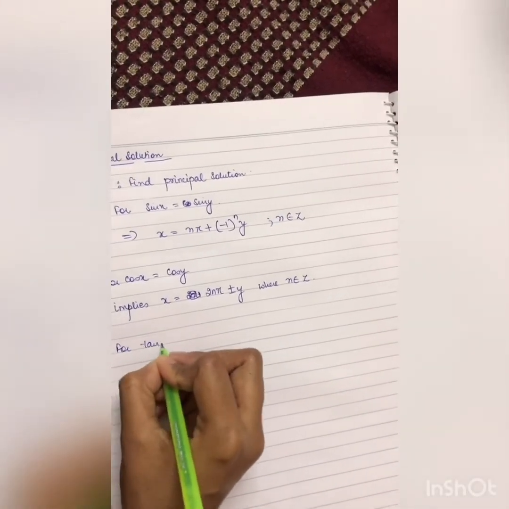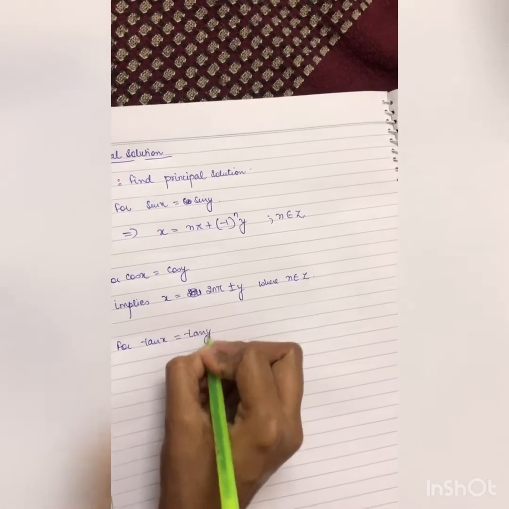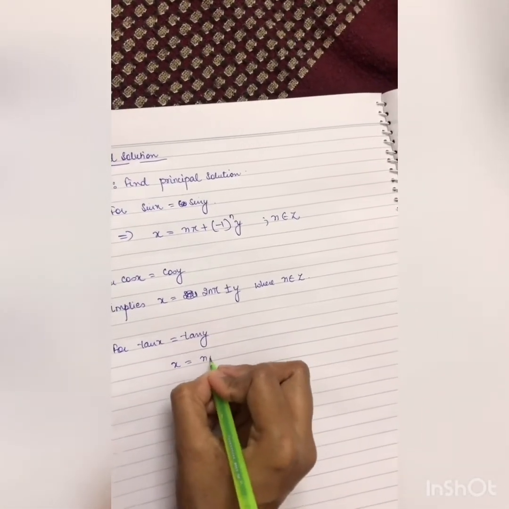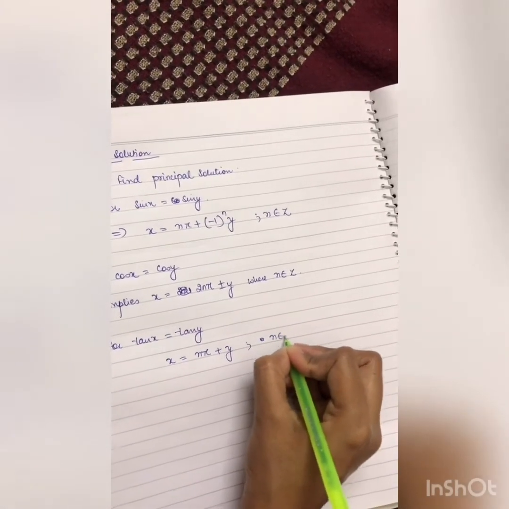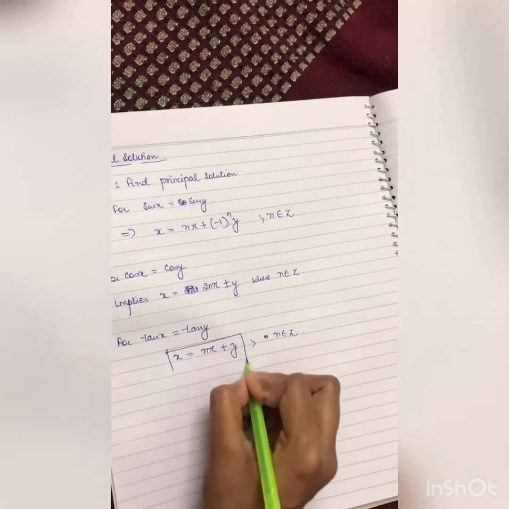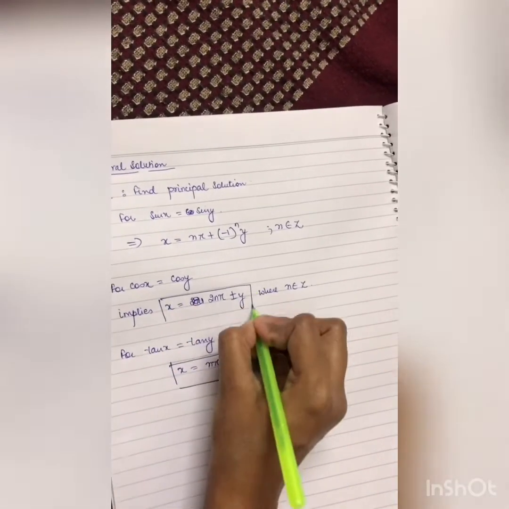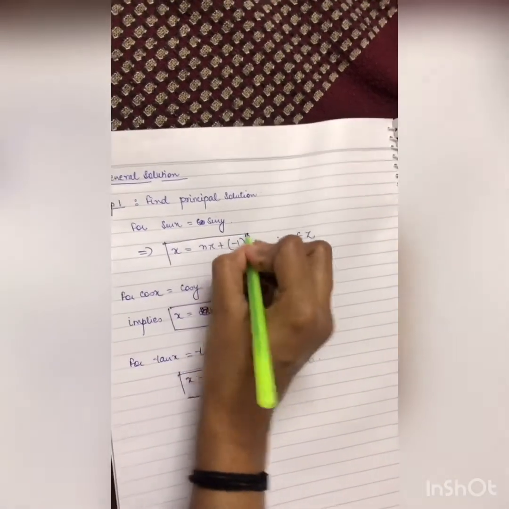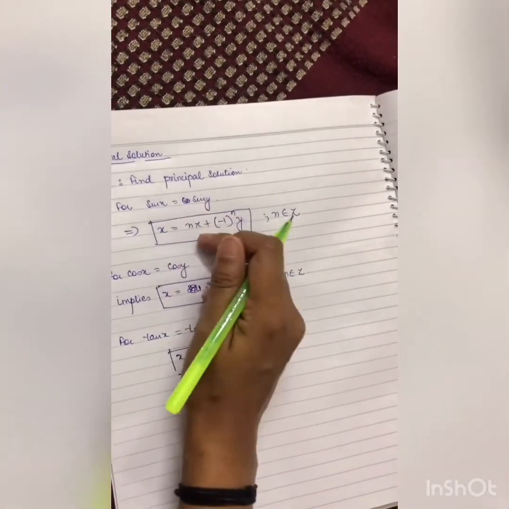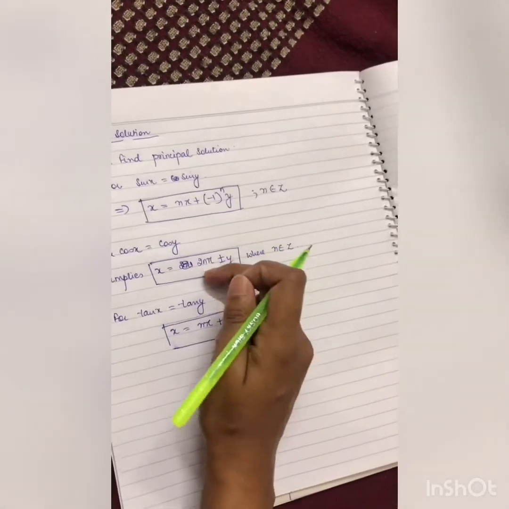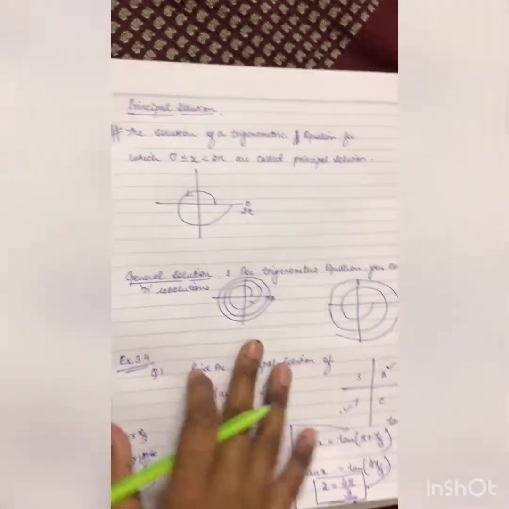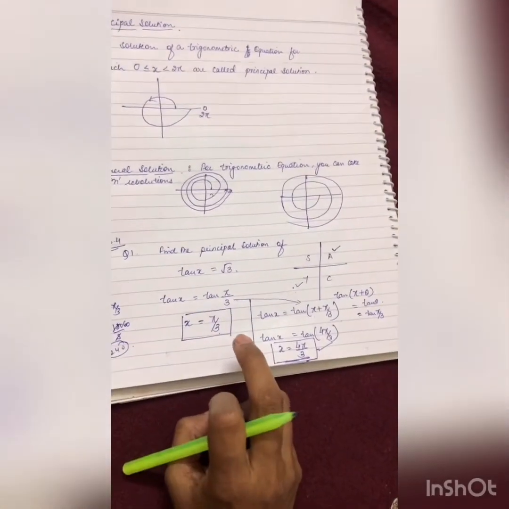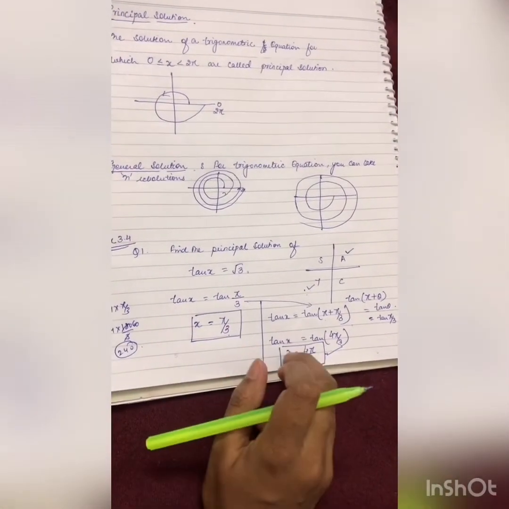For tan x is equal to tan y, x is equal to n pi plus y, where n belongs to z. So you need to remember these three formulas. For the rest, for cosec you will change cosec to sin, for sec you will change sec to cos, for cot you will change cot to tan. For example, I'll move to my previous question where tan was there. I have found two principal solutions.